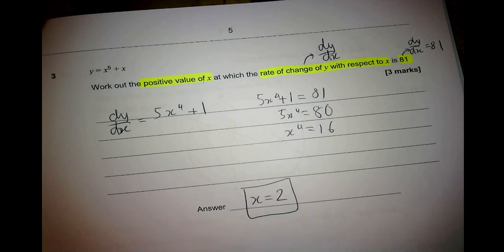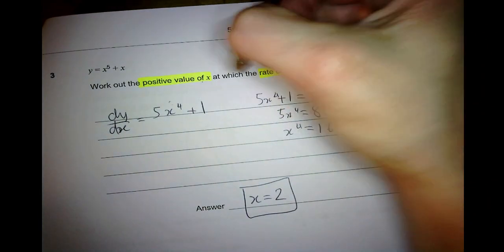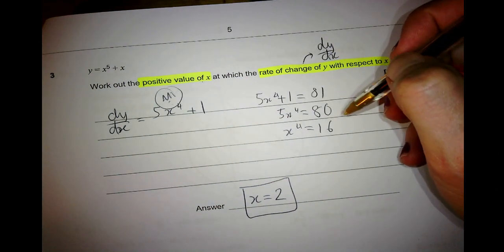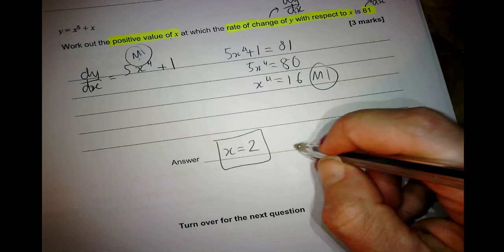You'd get 1 mark for either 5x to the 4 or plus 1. 1 mark for getting as far as x to the 4 is 16. And full marks for 2 as your final answer.